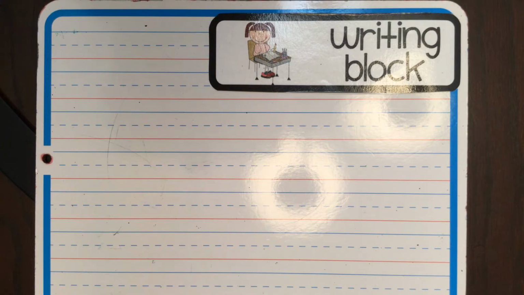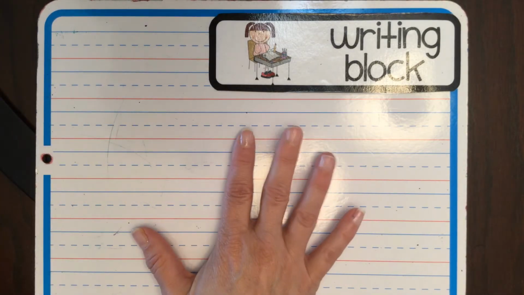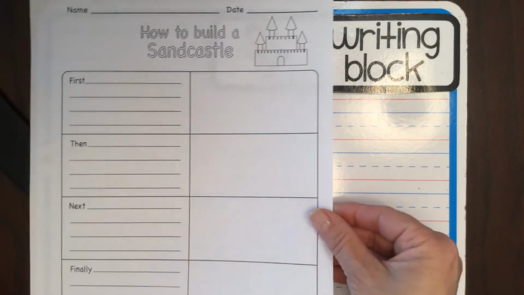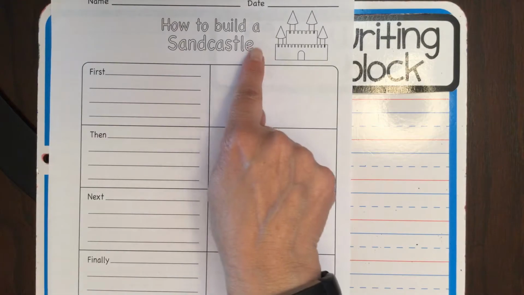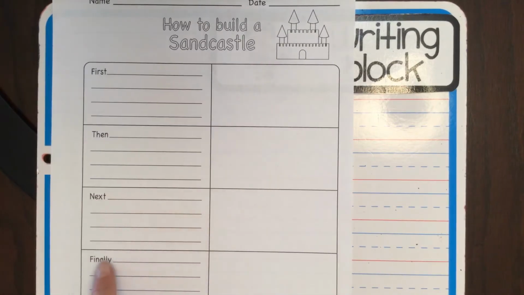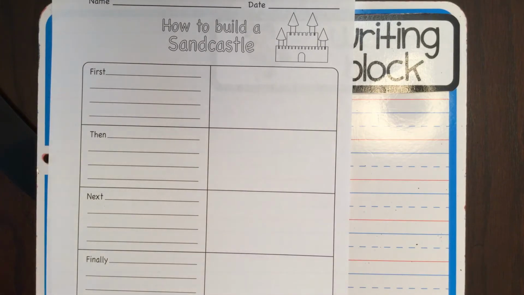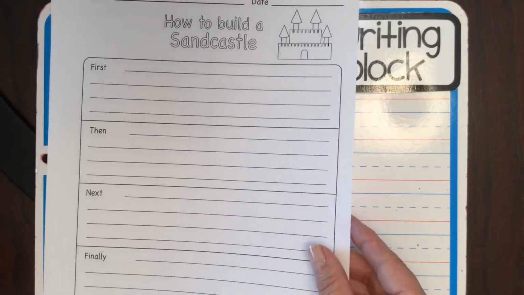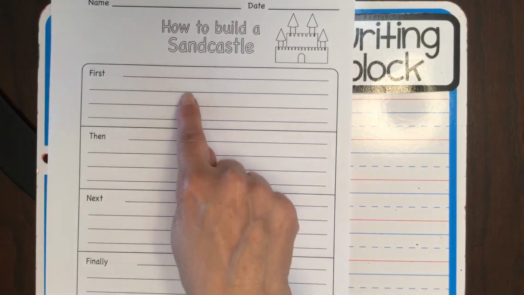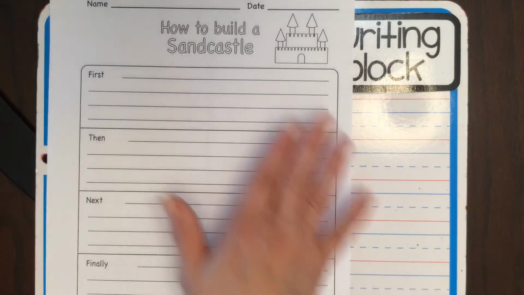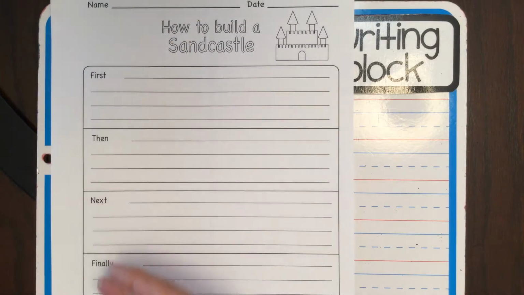You will see that I posted some different options for your writing block. You can write on your whiteboard like I'm going to, or if you want, you can use one of these organizers that help you organize your ideas. So it says how to build a sandcastle first, then, next, and finally, and each section would have a picture that goes with it. Or if you don't feel like doing pictures and you want to write a little bit more, you can use this page that says how to build a sandcastle first, then, next, and finally, and it's just for writing words.